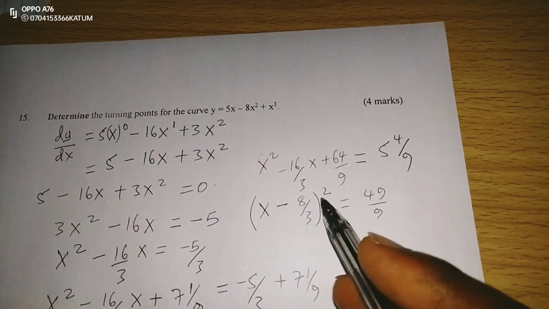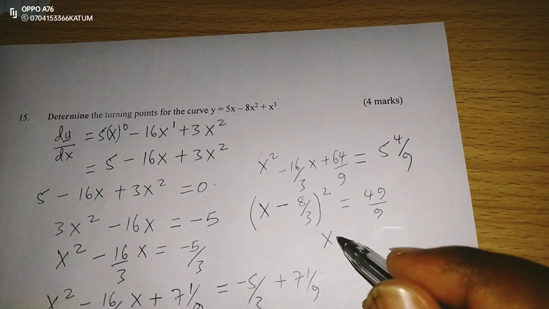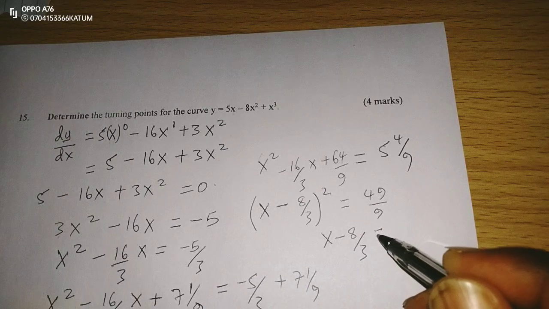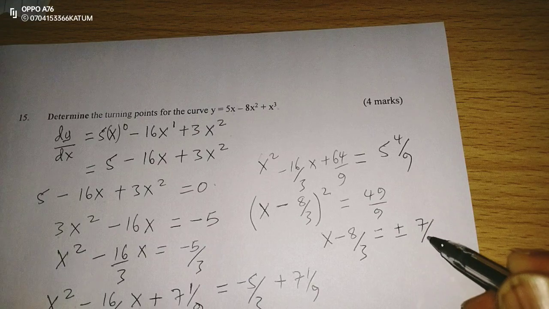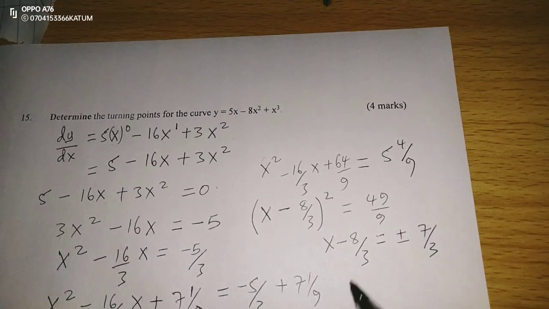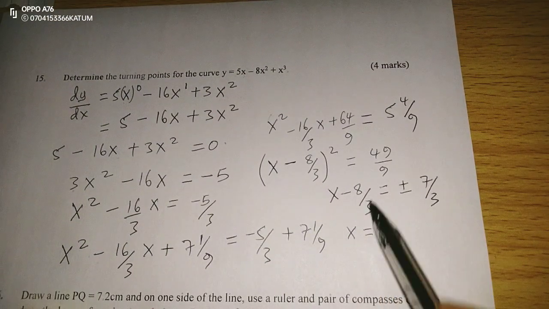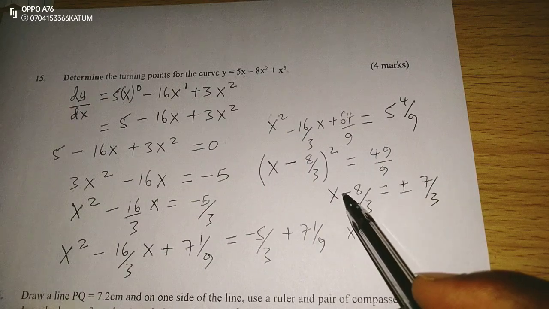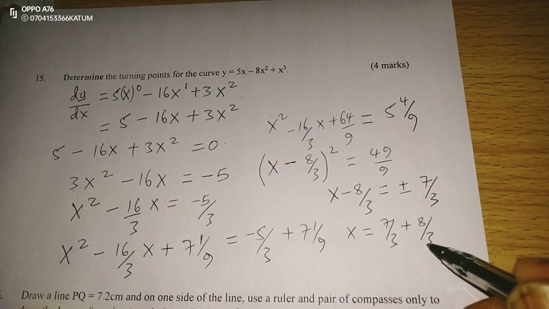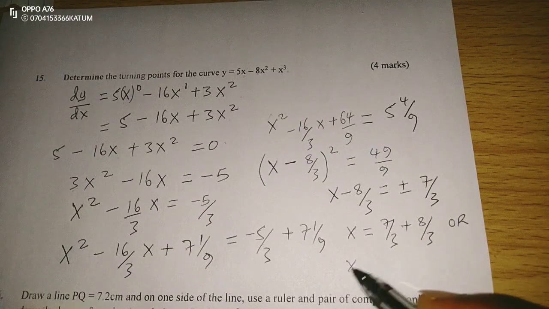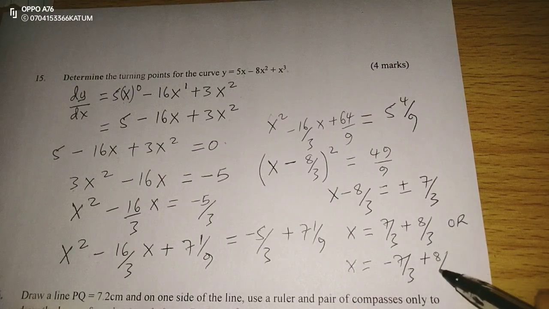The square root of this left hand side will become x minus 8 over 3, and the square root of this side will be plus or minus 7 over 3. Now to remain with x, we need to add 8 over 3 to the other side because it will change the sign. So we'll start with 7 over 3 plus 8 over 3, or x equals negative 7 over 3, we add 8 over 3.